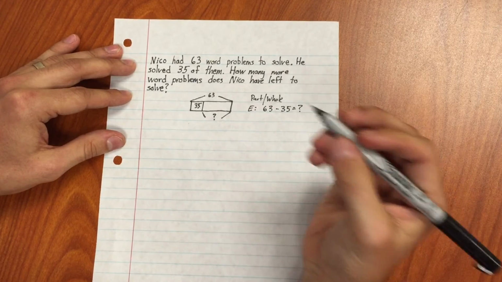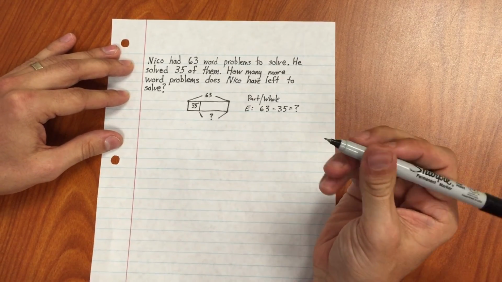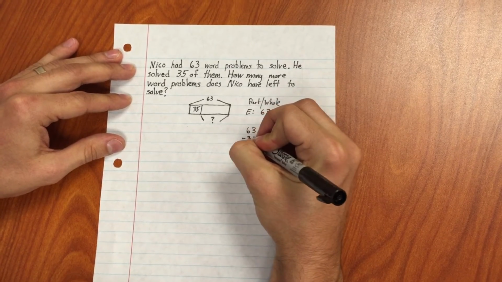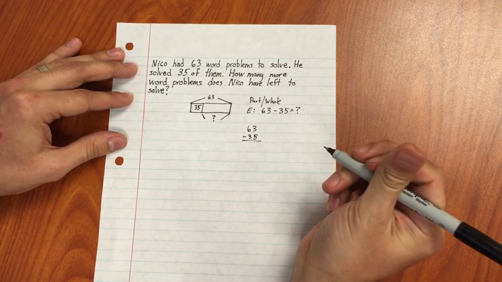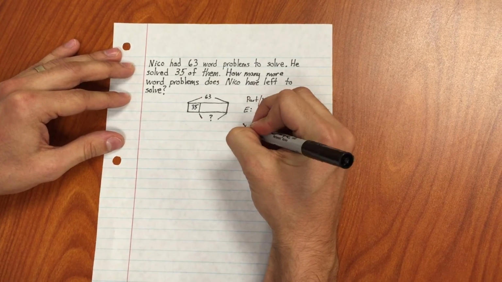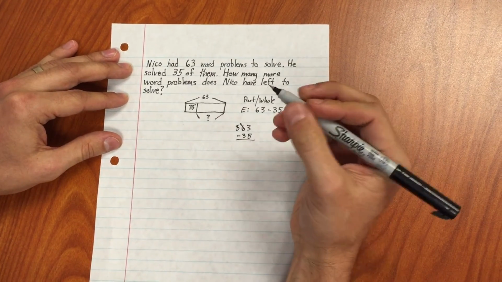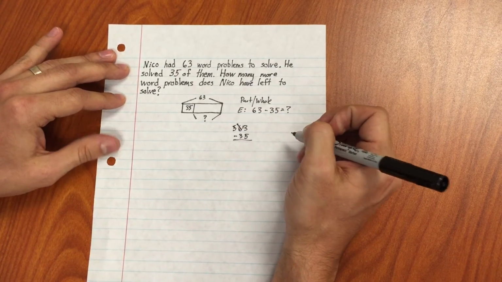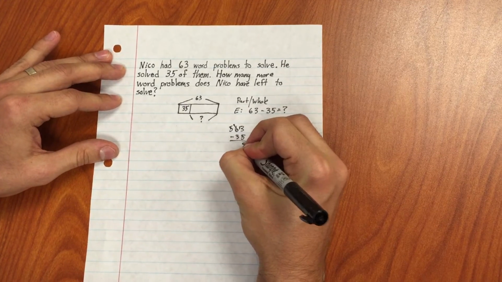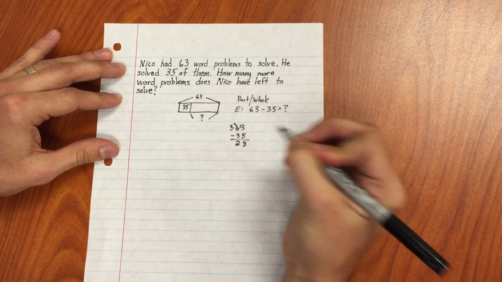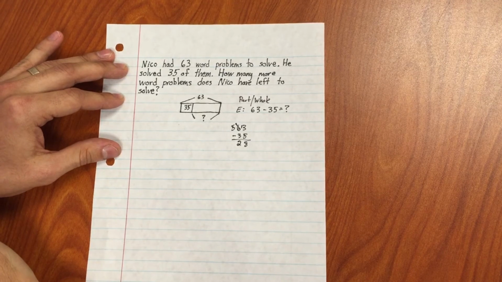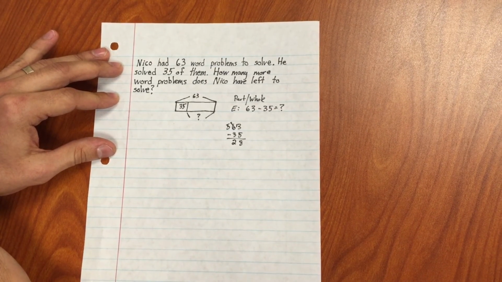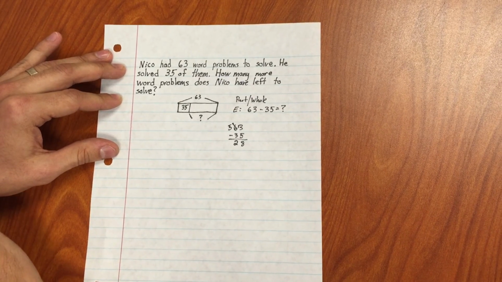So let's go ahead and solve 63 minus 35 using the algorithm. Now, we can't do 3 minus 5, so we must rename the 6 into a 5 and add 10 to the ones. So now we have 13 minus 5. 13 minus 5 equals 8. 5 minus 3 equals 2. And our answer would be Nico has 28 word problems left to solve. So this is an example of a subtraction part-whole word problem.